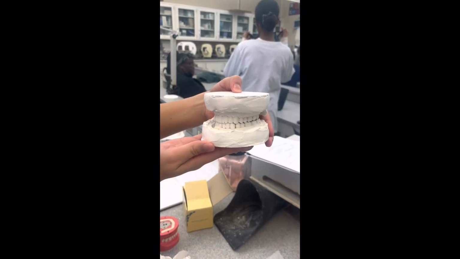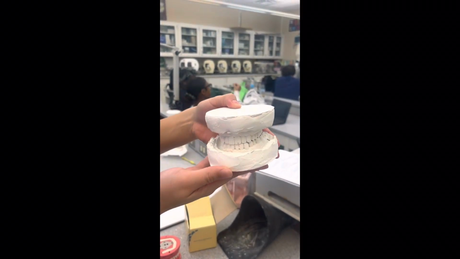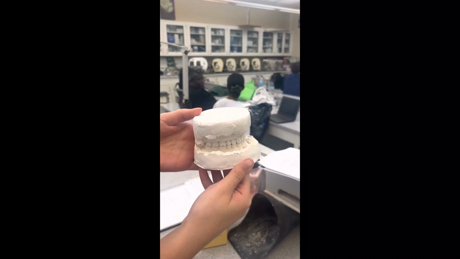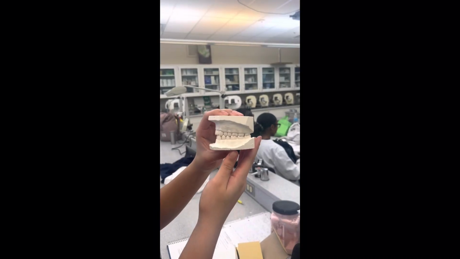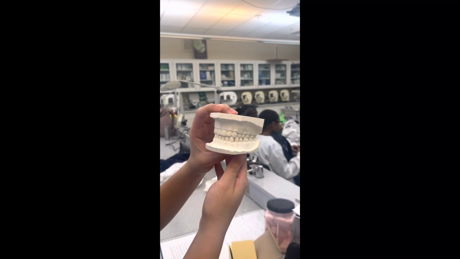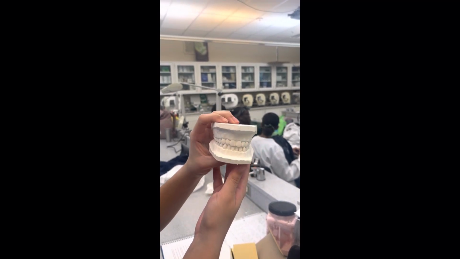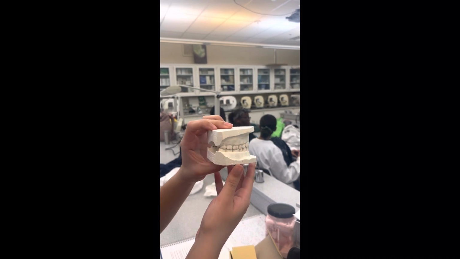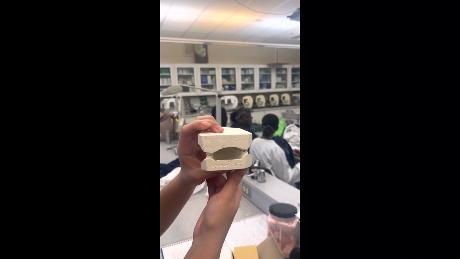Hello, today we're going to be showing you how to refine and grade a stone model. Here's an example of a stone model that has not been refined yet. Here's an example of a stone model that has been refined. And we're going to be using a grading sheet to grade our model.